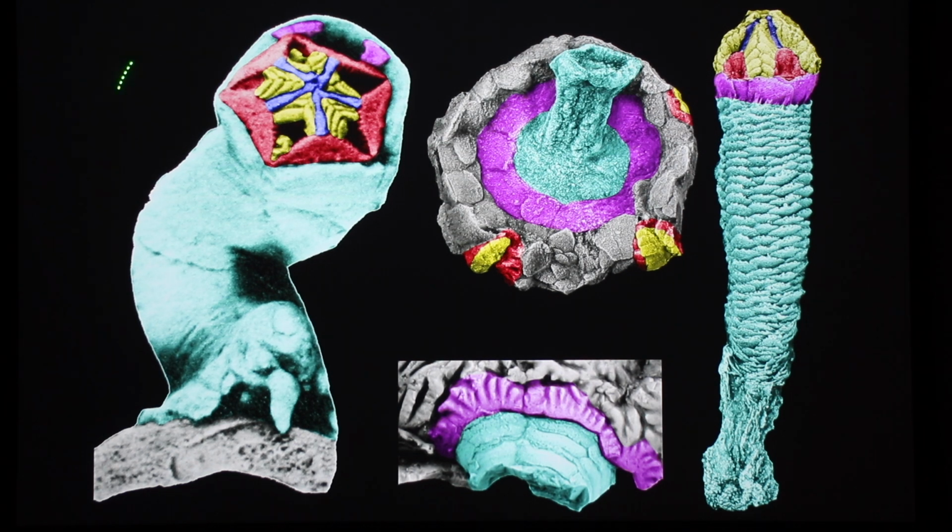What unites them is several features. The stalk here in teal is seen in all of these groups. They all have an aboral ring here in purple. And then the oral surface here is very typical for other Edrioasteroids.